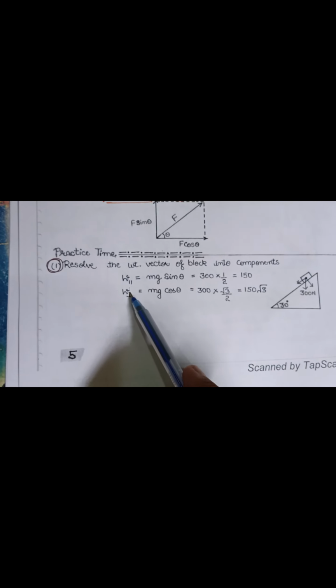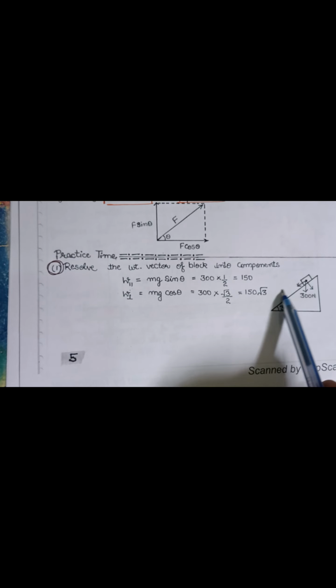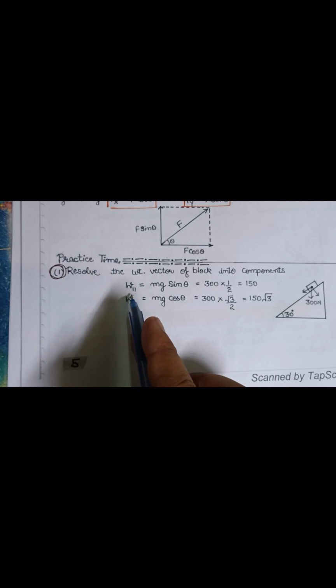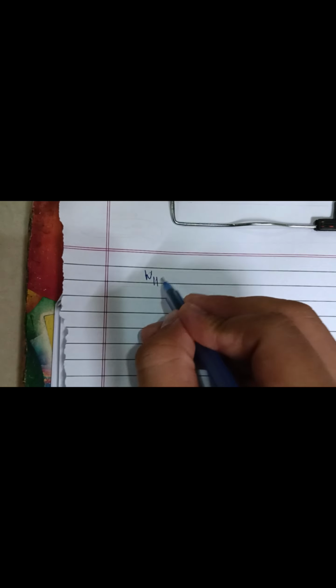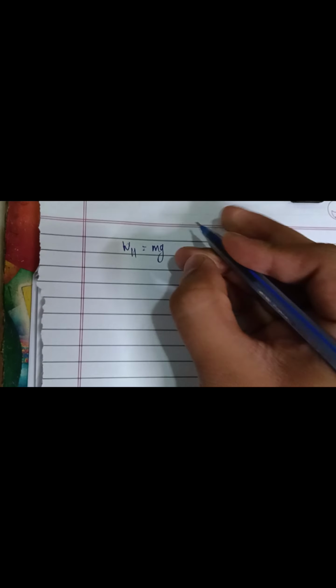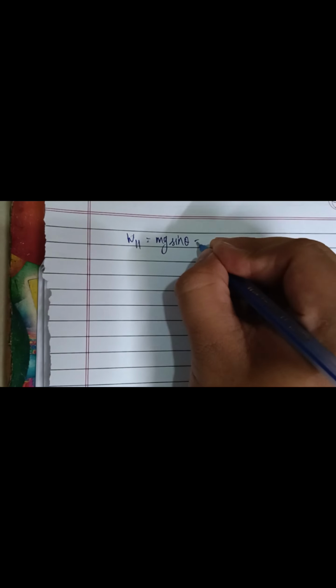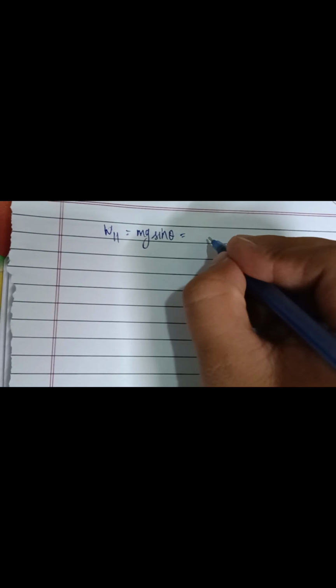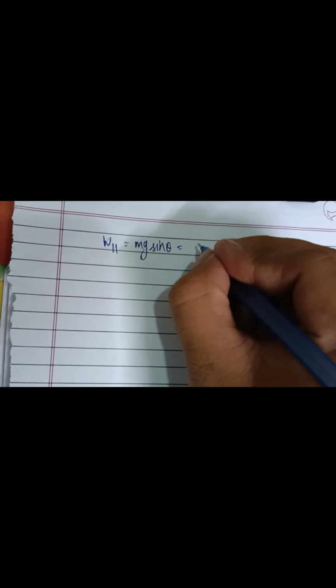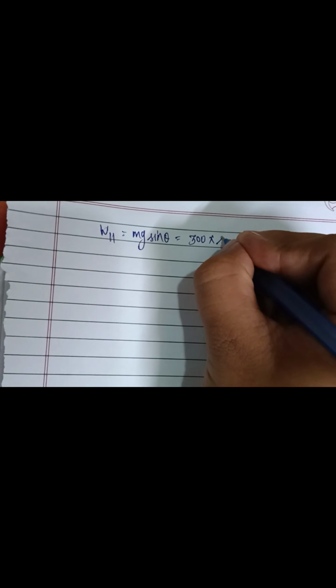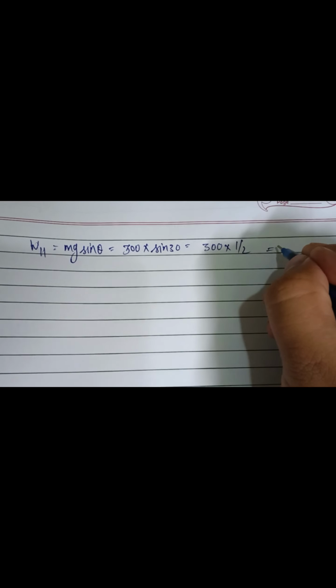So first we will try to resolve it in its parallel direction. Therefore, resolving the weight in its parallel direction is equal to mg sin theta. Here we know theta is 30 degrees. So mg, which is 300, into sine of 30 degrees is equal to 300 into 1 by 2, which is equal to 150 Newton.